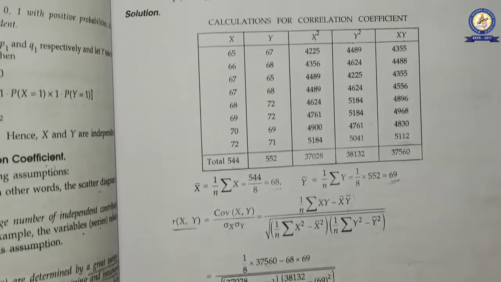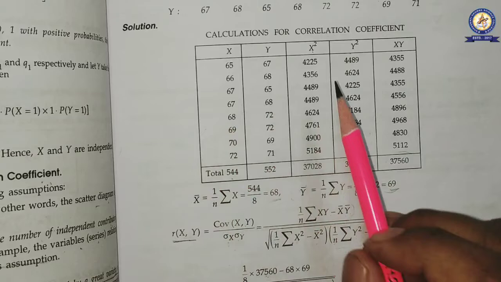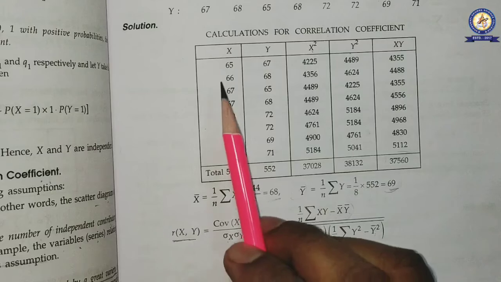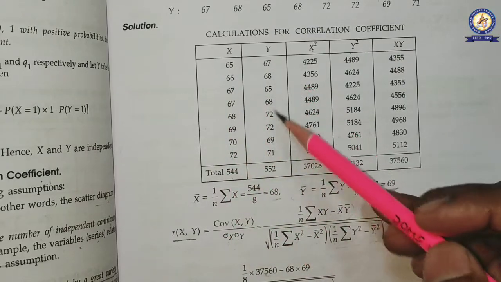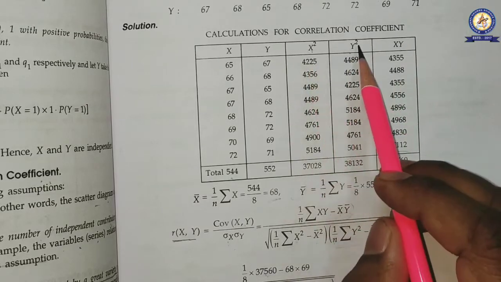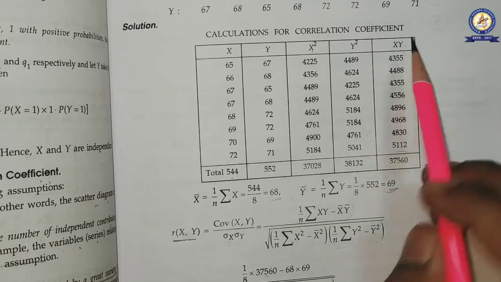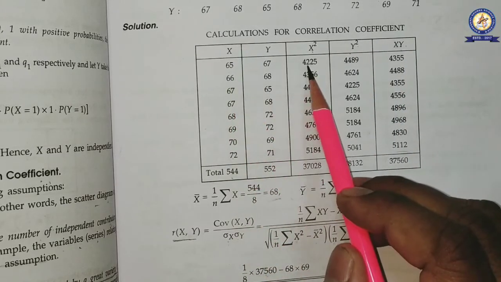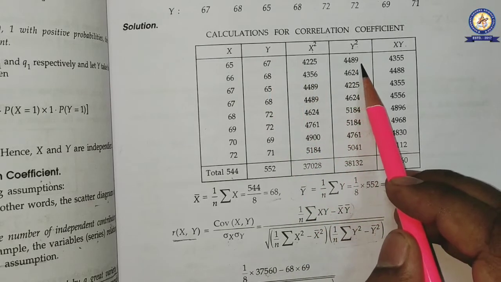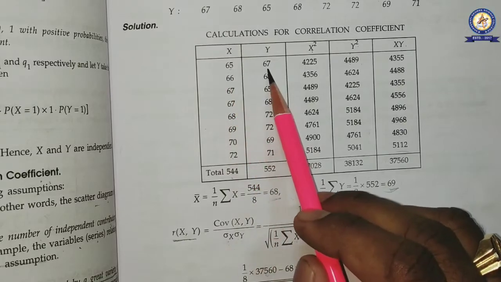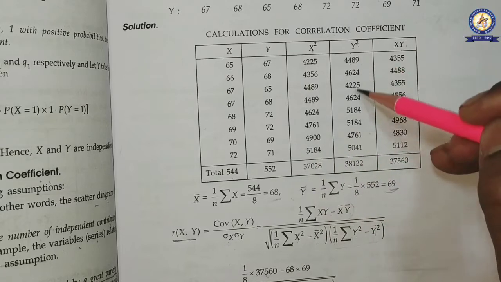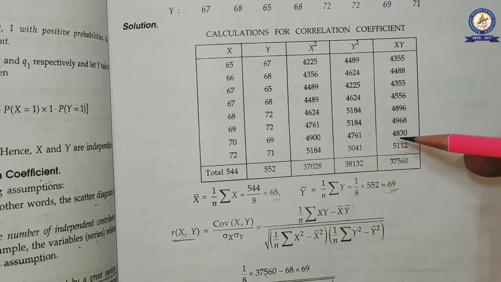So for that, in this table we have added another 3 columns. Here x and y, whatever given in the question, these are the values of x and these are the values of y, and here we added 3 columns for x square, y square and xy. So here x value is your 65, x square value is your 4225, likewise 67, 4489, and here xy, that means 65 into 67, 4355. That means all the values of x square have been written over here, all the values of y square, all the values of x and y.